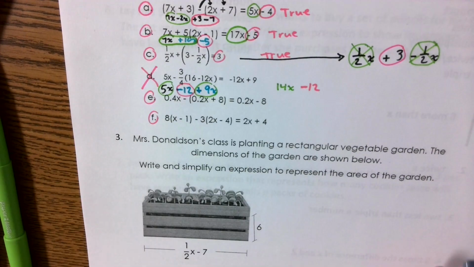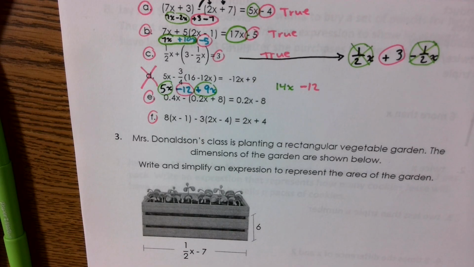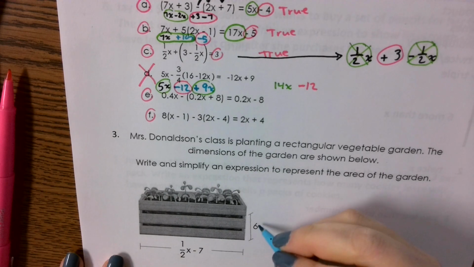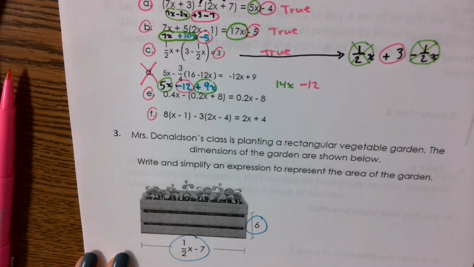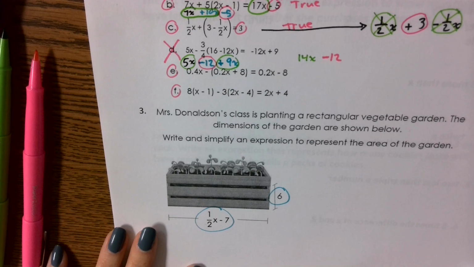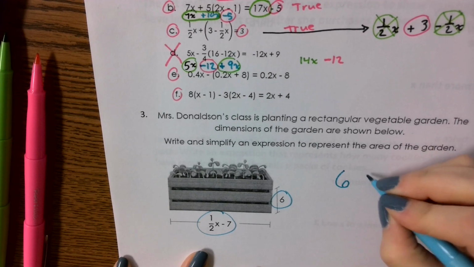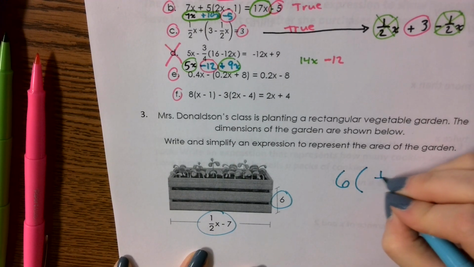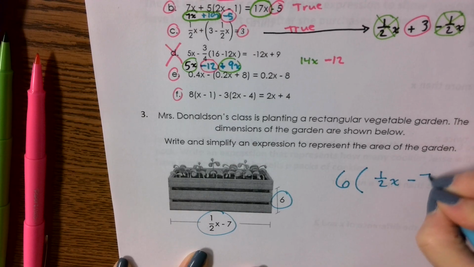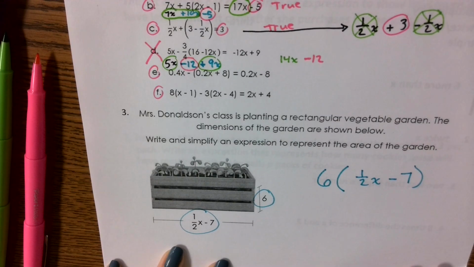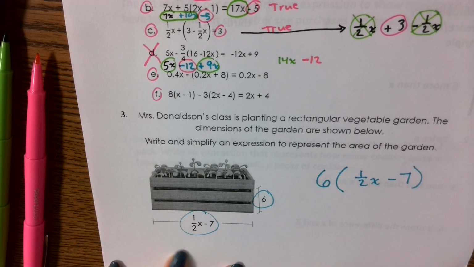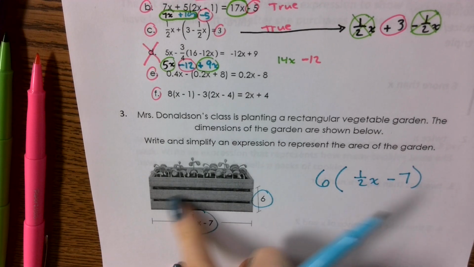Problem number 3, we're trying to find area. How do we find area? If we're given 2 dimensions, what do we do to find area, Jeremy? You do length times width, right? We are taking the 6 and multiplying it with the 1/2 x minus 7. So that means that we're going to have 6 times a quantity of 1/2 x minus 7. We are creating a distributive property problem here. Okay, you are taking the 6 and multiplying it by this entire quantity.